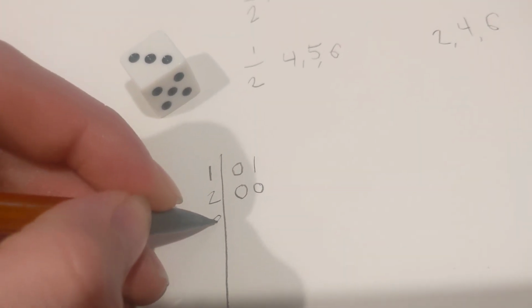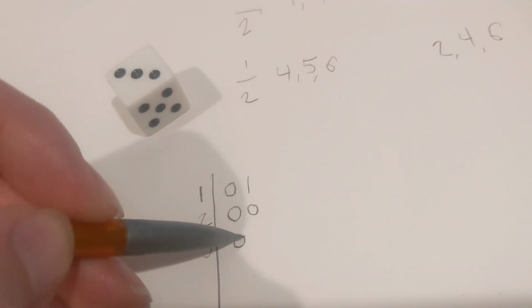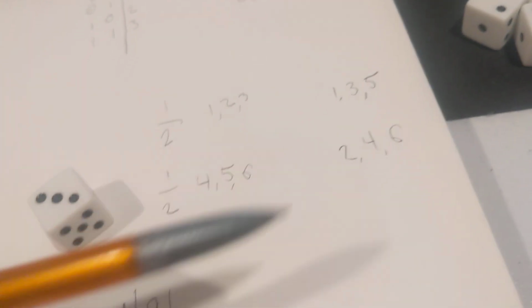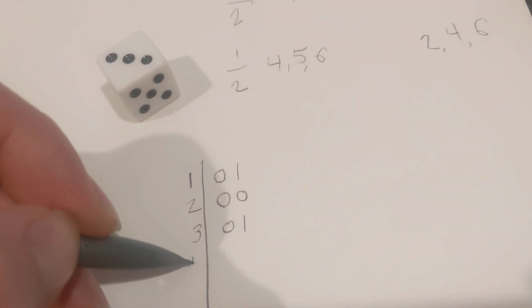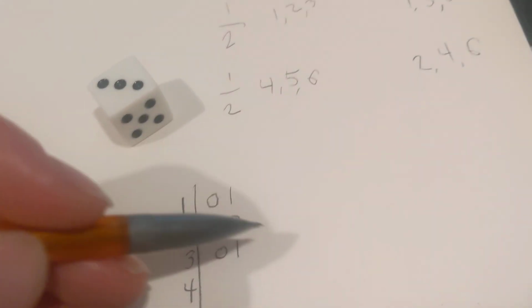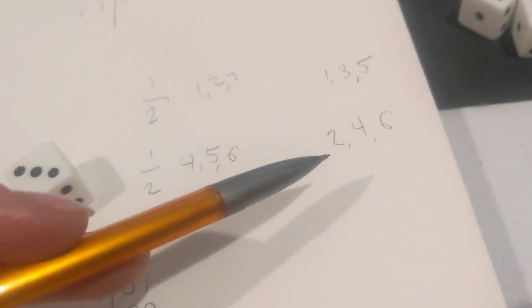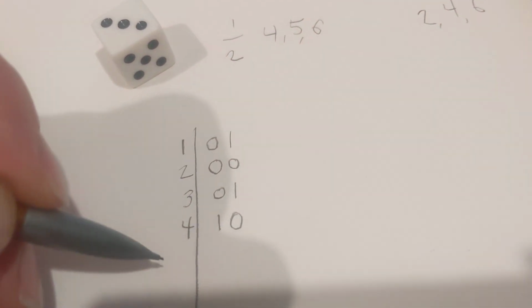Well, 3 is still 3 or less, so we're going to have a 0, and it's odd, so the least significant bit is going to be a 1. Okay, now 4. Well, 4 is greater than 3, so we're finally going to have a 1 here. It's even, so we're still going to have a 0 here.